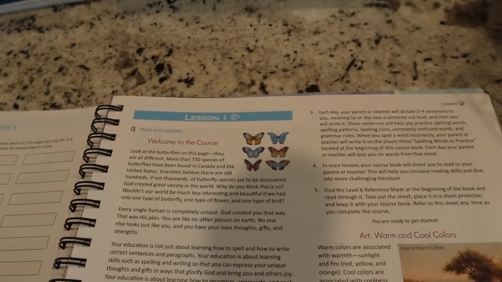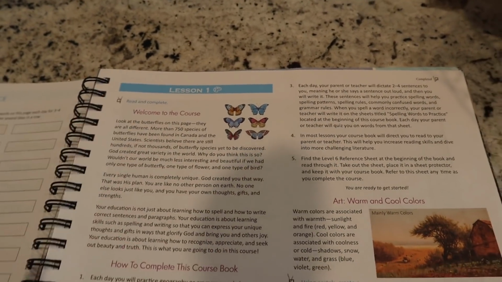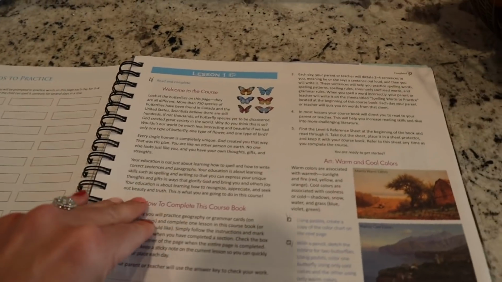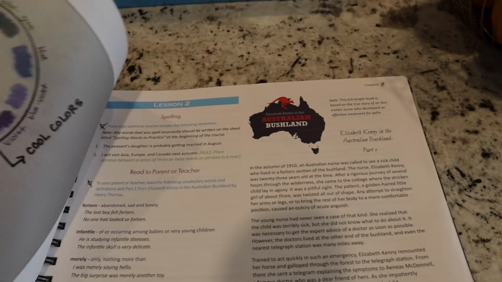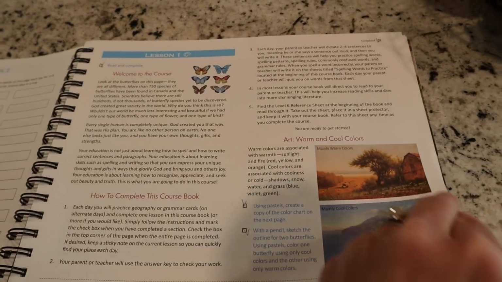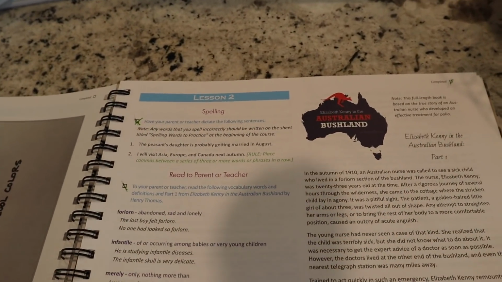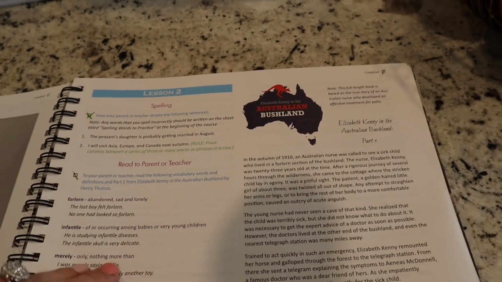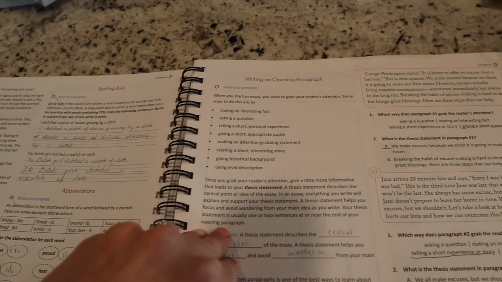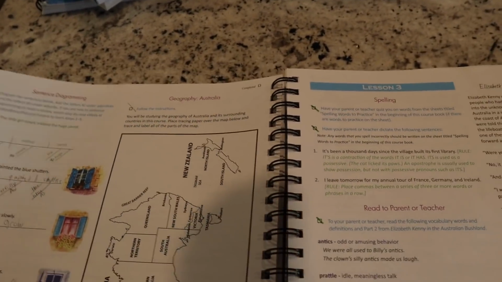So lesson 1, it just says read and complete. So it doesn't necessarily say parent or teacher like how this says. So I like that that's more clear on what you might be reading to your student. And that lesson was an art lesson, so that wasn't really the best comparison. Let's try this one. So lesson 2, the spelling section's at the front, and then read to parent or teacher. And then there's some exercise on the back, writing exercises, some sentence diagramming and dictation before you're on to lesson 3.